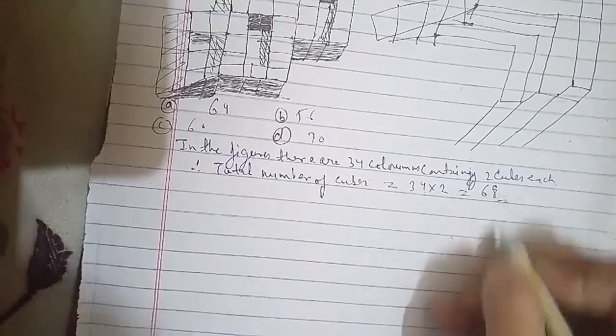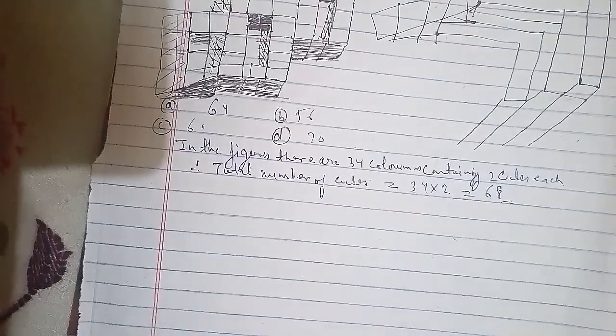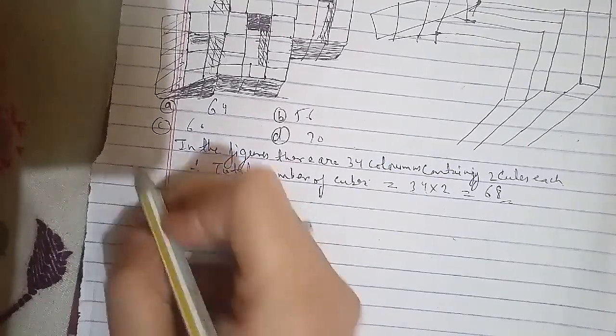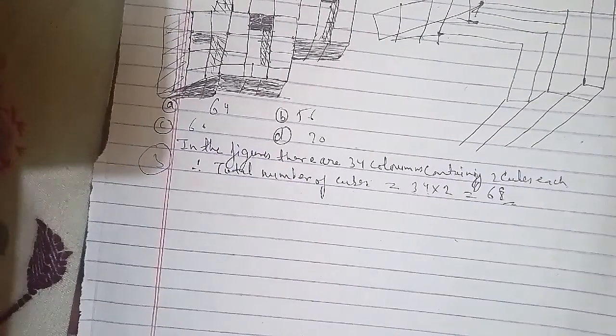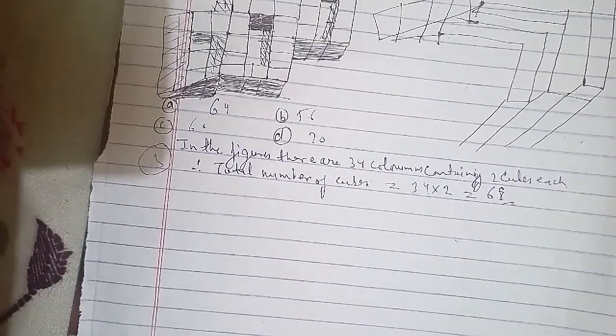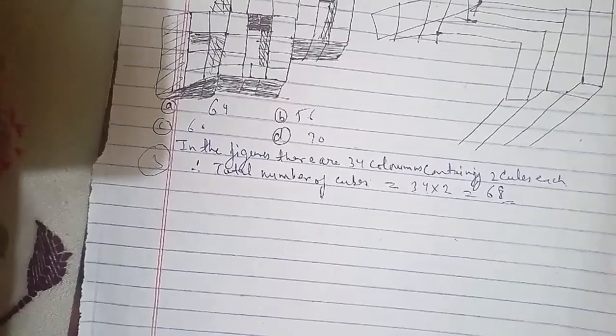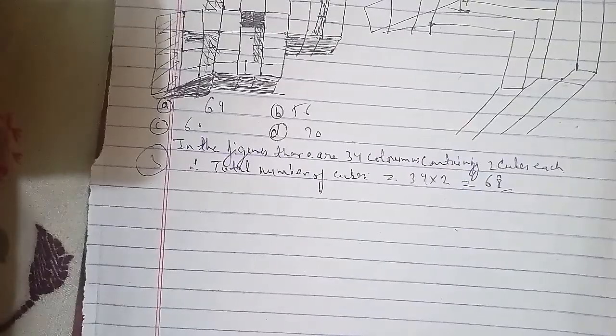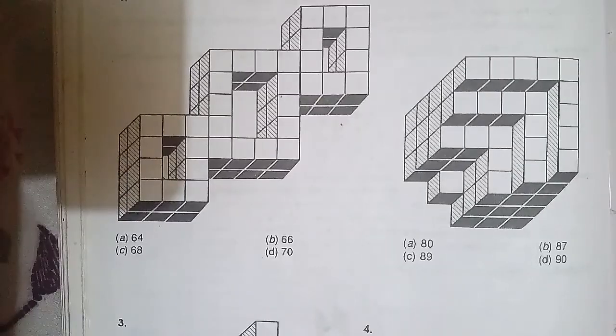This has been the fourth question. As you can see, 1 2 3 4 5 and 1 2 3 4 5, then 1 2 3 4, 1 2 3 4, 1 2 3, 1 2 3, 1, 1 2 and 1 2 here. That has been representing the figure. The options for the same are 80, 87, 89 and 90. Let's go ahead and find out the answer for this.